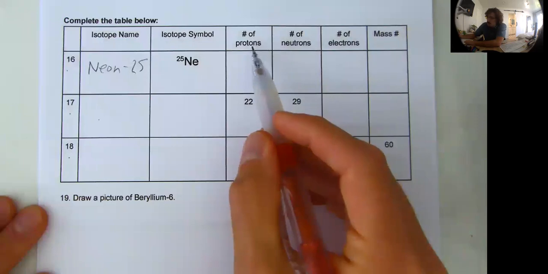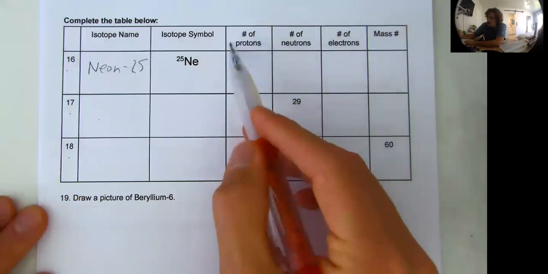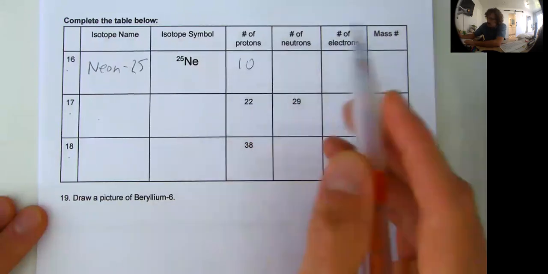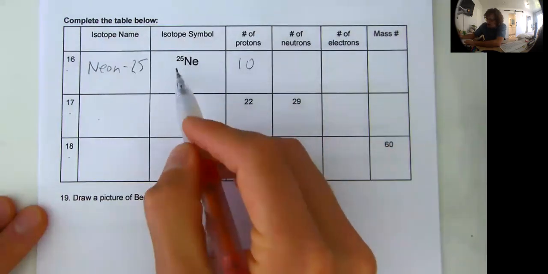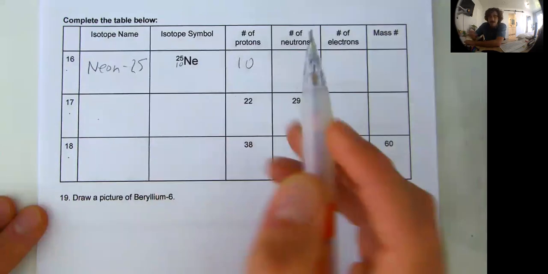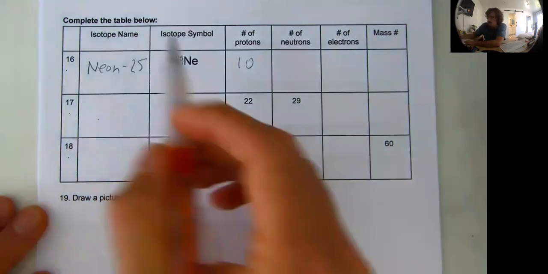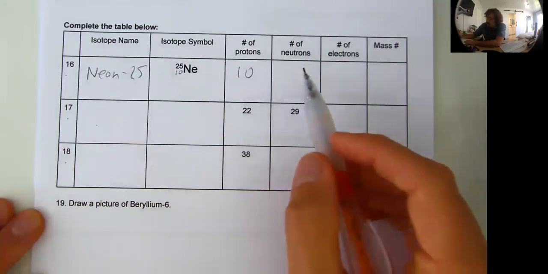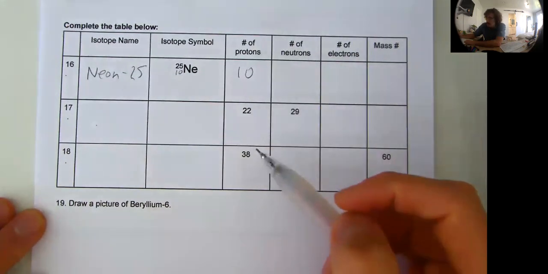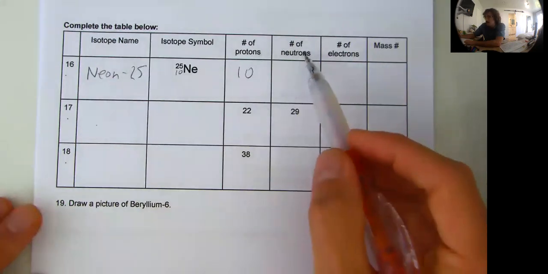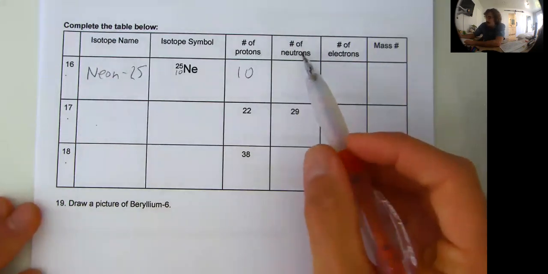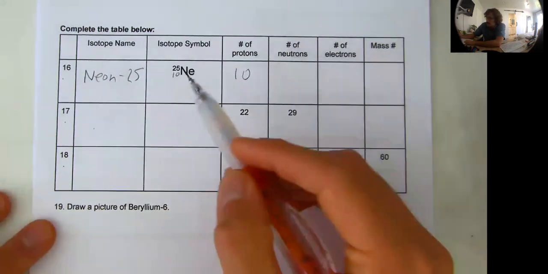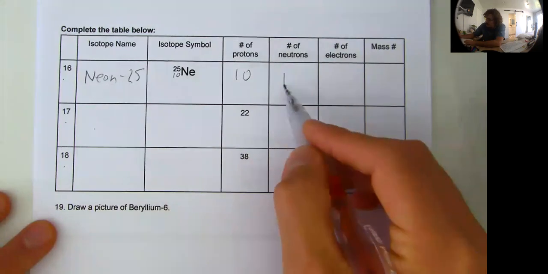And the number of protons, we know that's the atomic number. It's just the number that's in the box on the periodic table. If you look at your periodic table, it's 10 for neon. That means we can complete the symbol by putting a little 10 in the bottom left-hand corner, because that's where the number of protons goes in the isotope symbol. The number of neutrons, remember, is the mass number minus the number of protons. So we got 25 minus 10, that's 15.